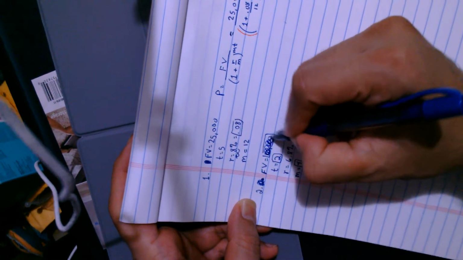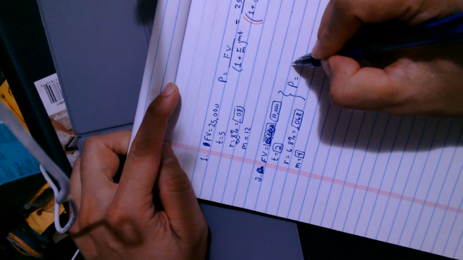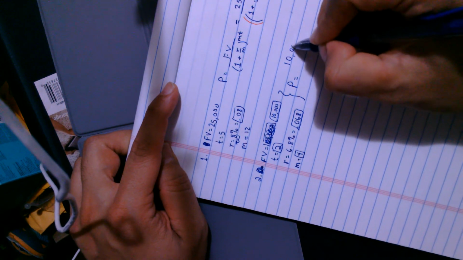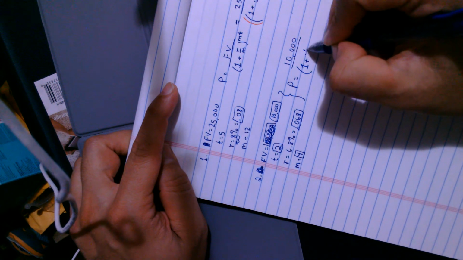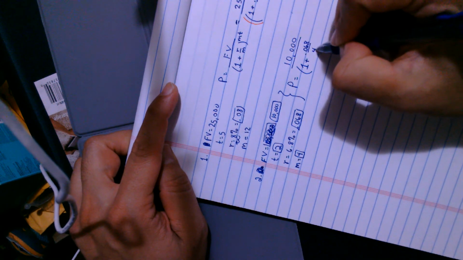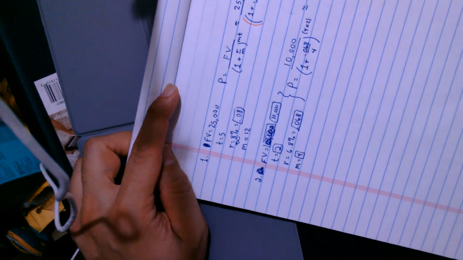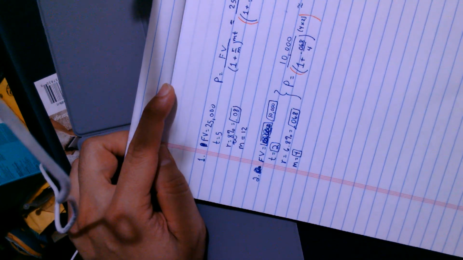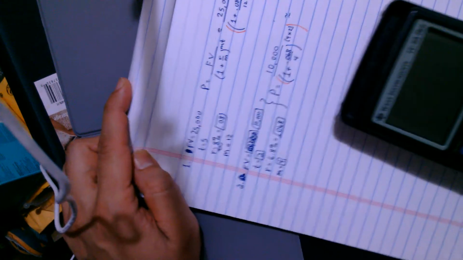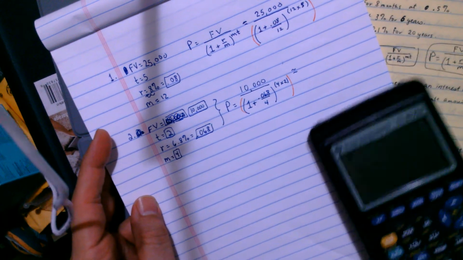I want you to be able to see this okay. So if you look at all of this, the present value would be the future value divided by parentheses 1 plus 0.068, which is the R, divided by M, raised to the M times T power. And then I'll put the extra parentheses here in red so you can see what I did there.